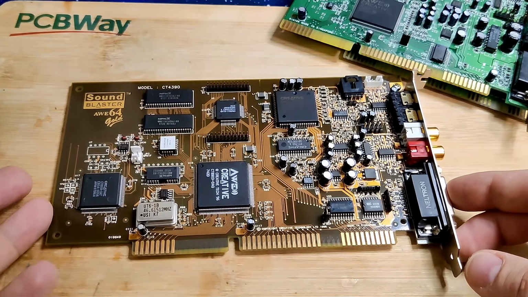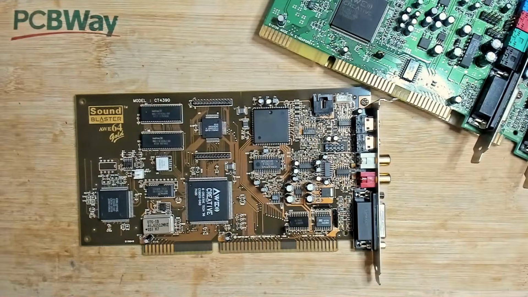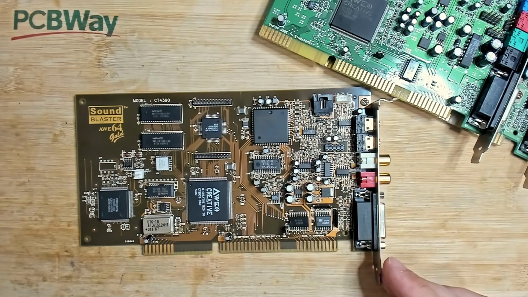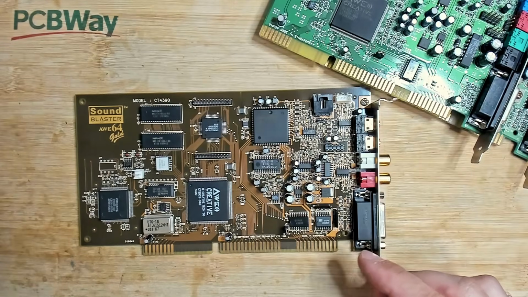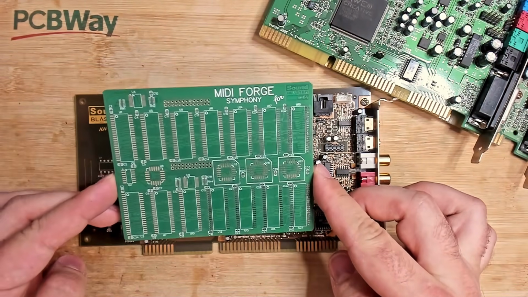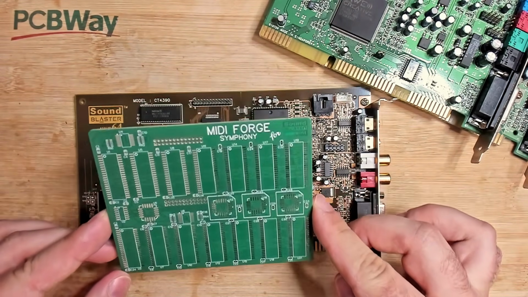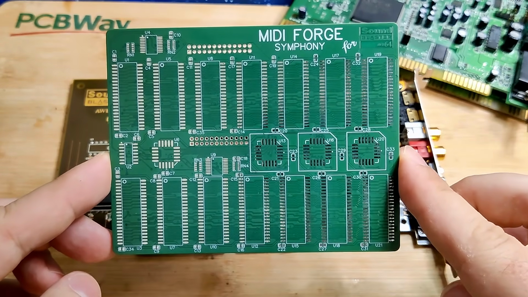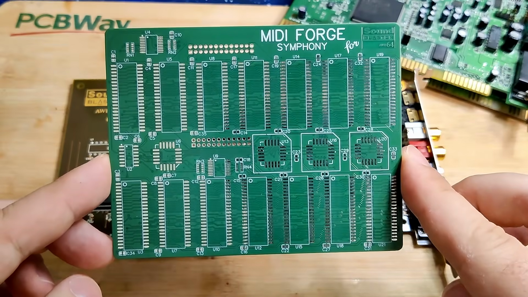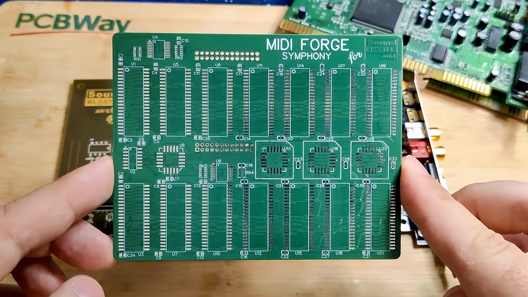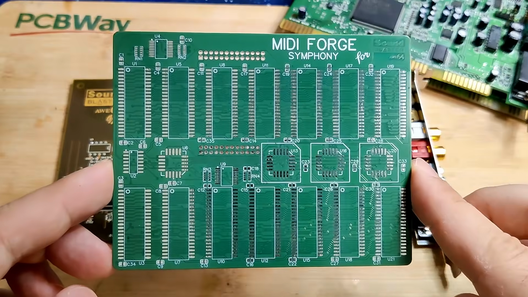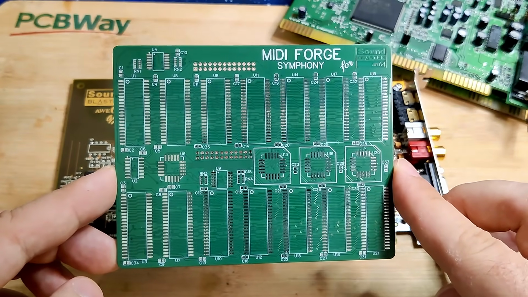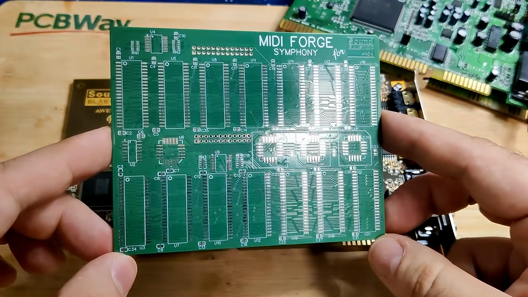And this is the project I have been working on for the past few weeks, and I have spent way more hours than I want to admit on this project. Nevertheless, here is the PCB. This is the MIDI FORGE Symphony. This PCB uses 14 memory chips, 2 megabytes each, and it follows closely the design of the original Creative Memory Expansion board. So how difficult was it to design this board?